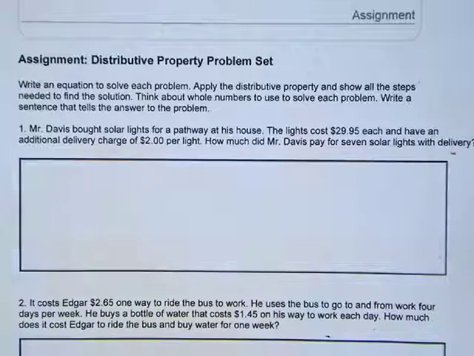Now, with this equation, let's just look at the first one. The instructions say write an equation to solve each problem. Apply the distributive property and show all steps needed to find the solution. Think about whole numbers to use to solve each problem. Write a sentence that tells the answer of the problem. What that basically says is write the equation and then solve. So let's look at number 1, for example.